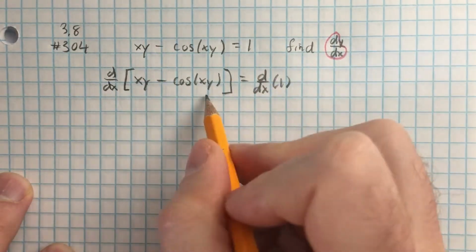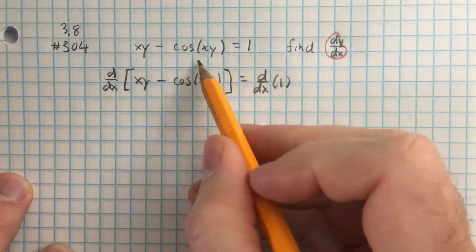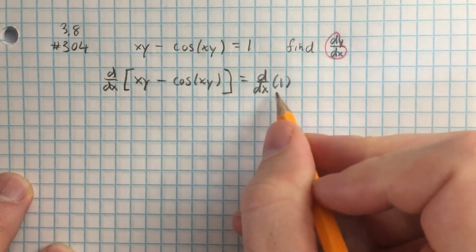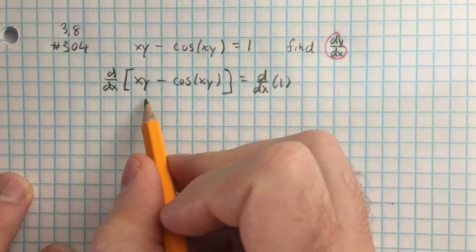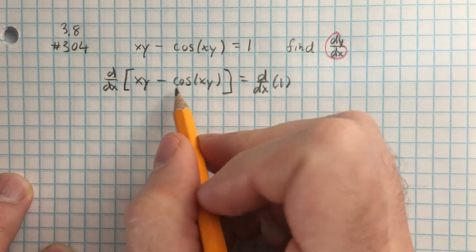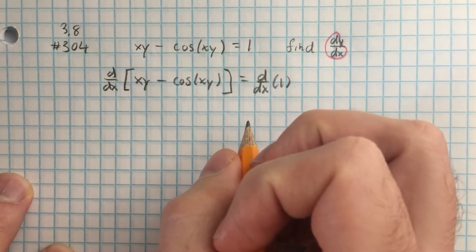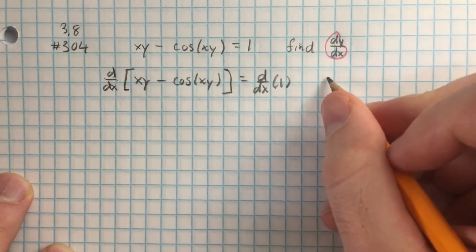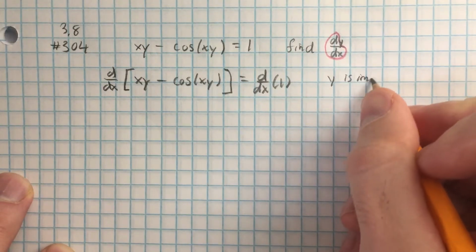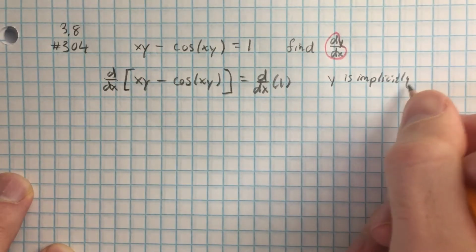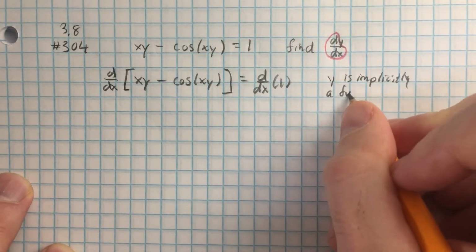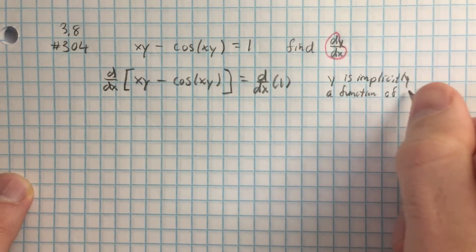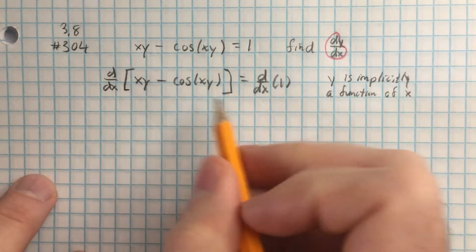The derivative of this side should equal the derivative of this side because the original two expressions were equal, so their slope should be equal. The right-hand side is pretty obvious. It's 0, of course. The left-hand side is more subtle because of the combinations of x and y in here. Again, when you're dealing with implicit differentiation, y is somehow a function of x. Y is implicitly a function of x. It's no longer just a variable, like x here is just a variable.